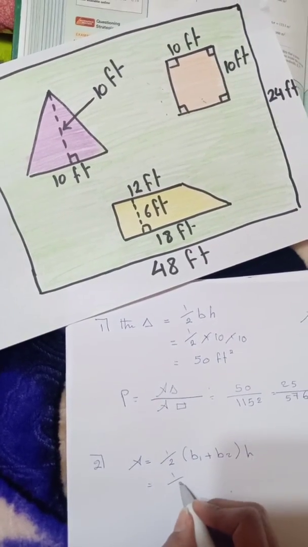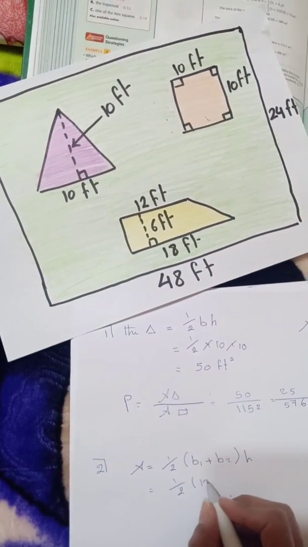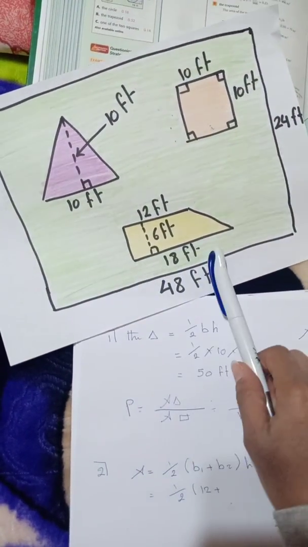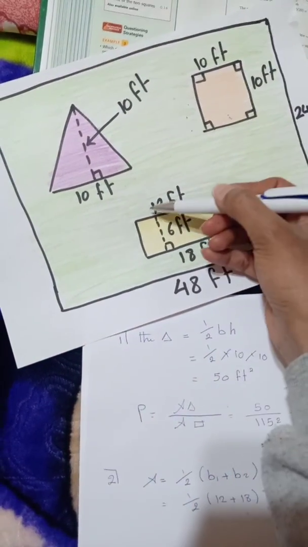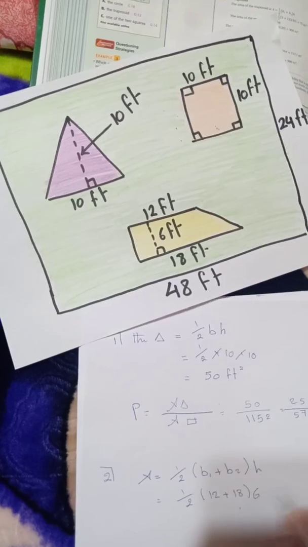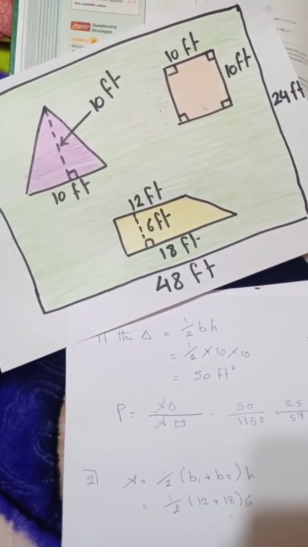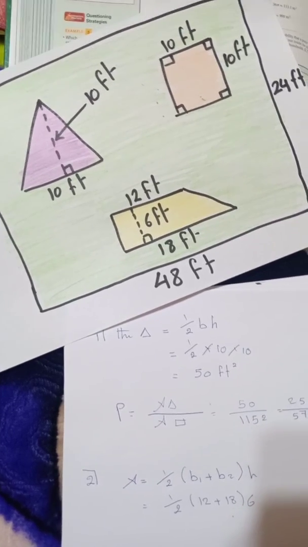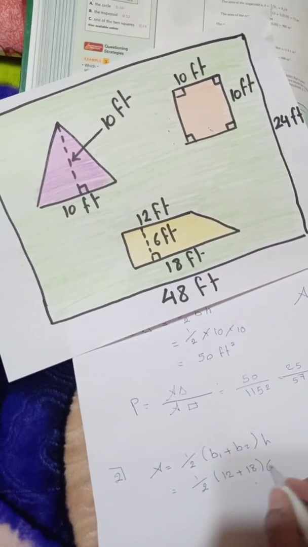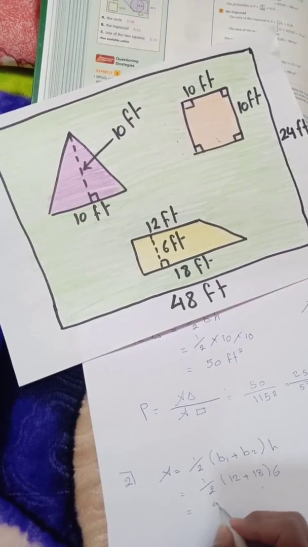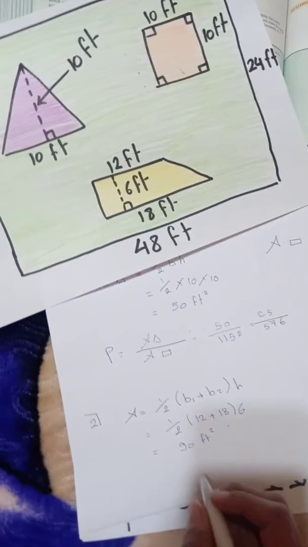It's going to be half times base 1, which is 12, plus base 2, which is 18, all of these times the height, which is 6. Let's calculate it. Half times 12 plus 18 times 6 gives 90 feet square.